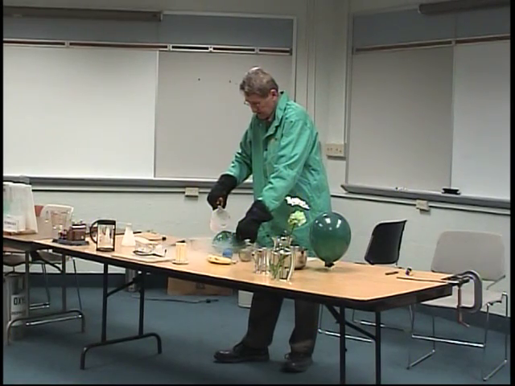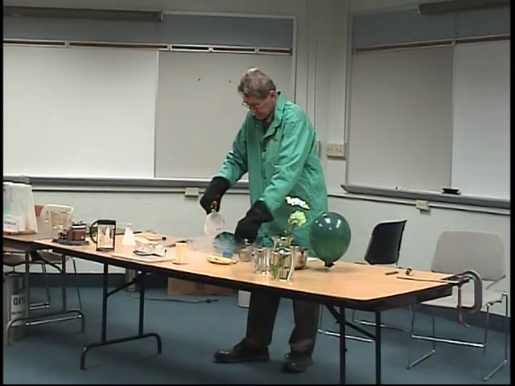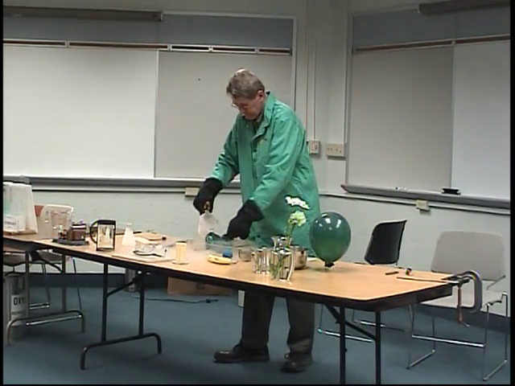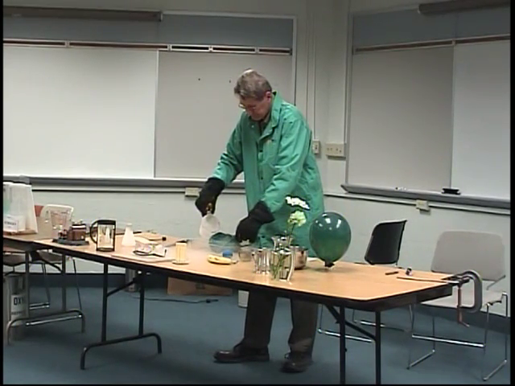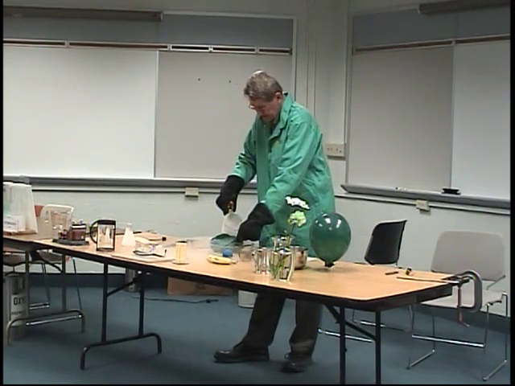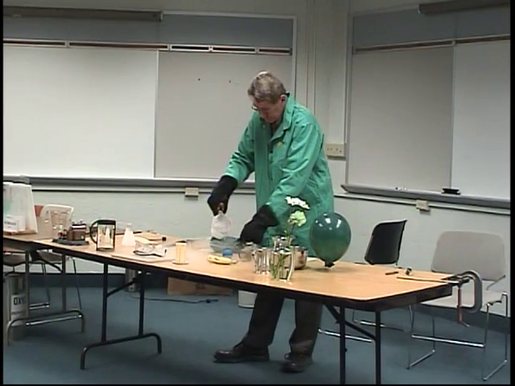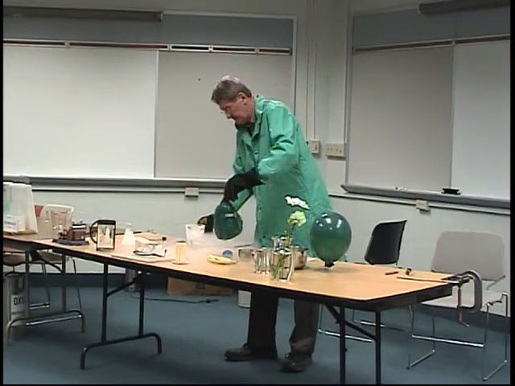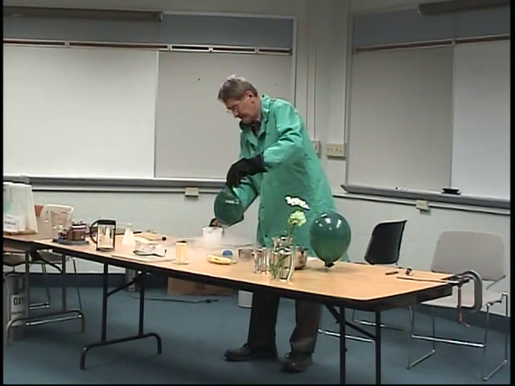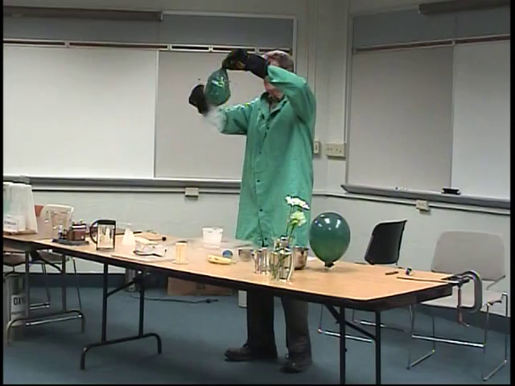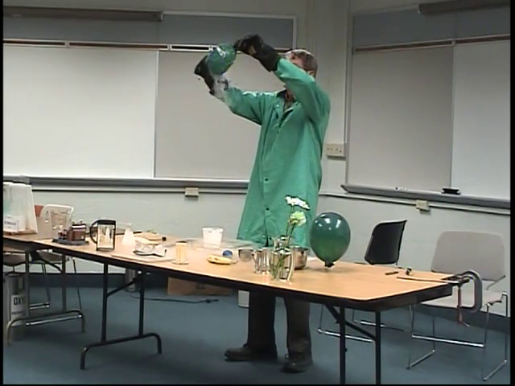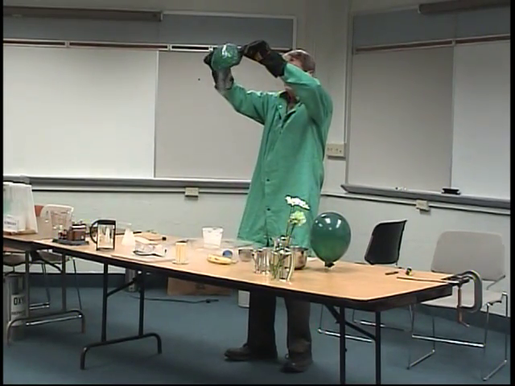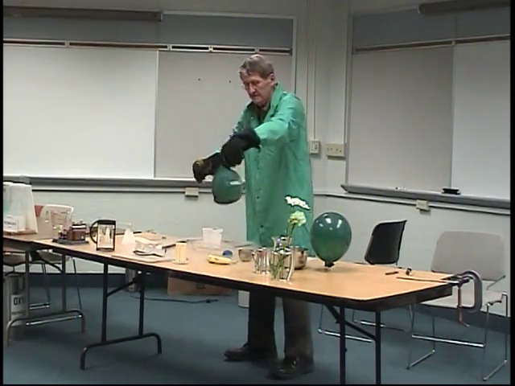And this will just shrink all the way down to where it's completely flat. And if you look real carefully in there, you'll be able to see some liquid floating around. You probably can't see it out there, but there is liquid floating around. That's liquid oxygen floating around inside there.